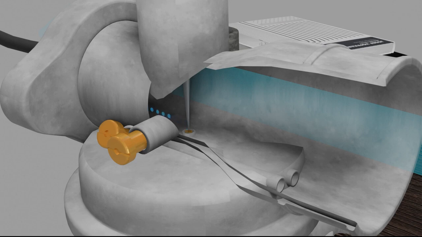The faster the intake airflow, the bigger the difference in pressure. It makes more fuel sucked into the airflow.